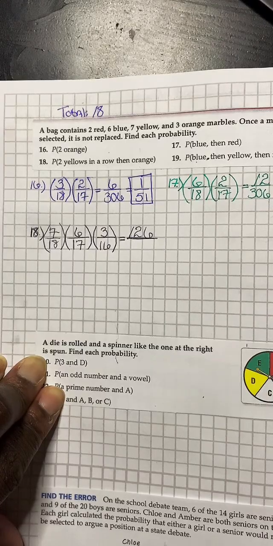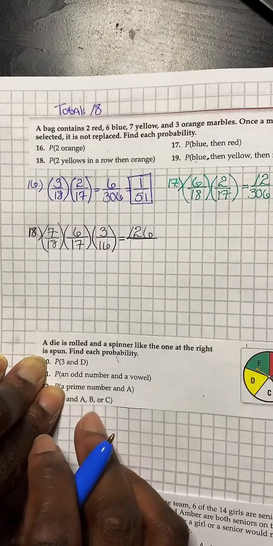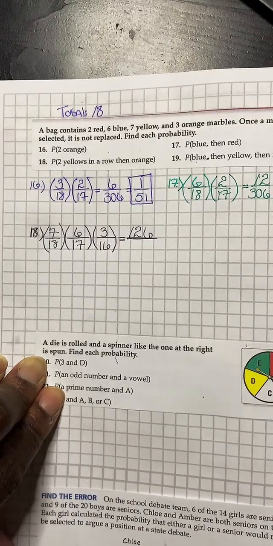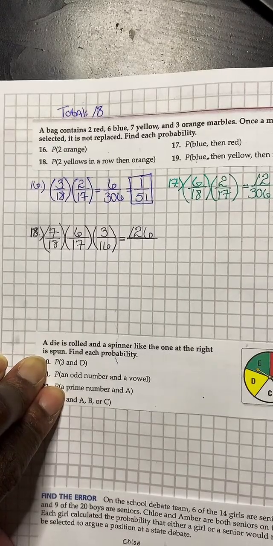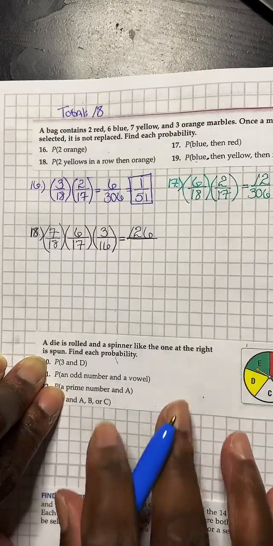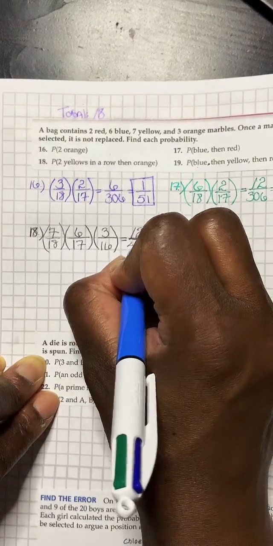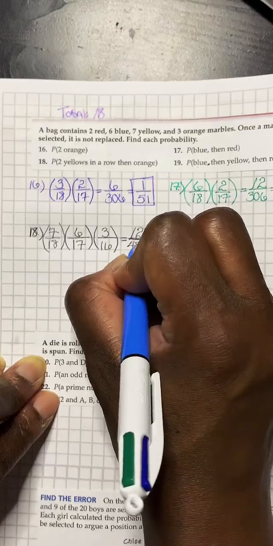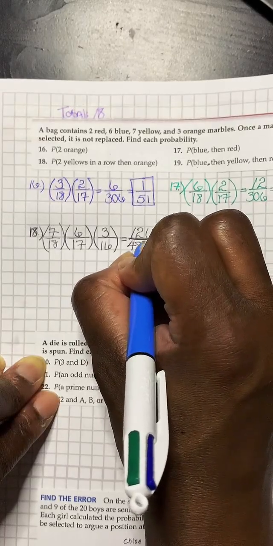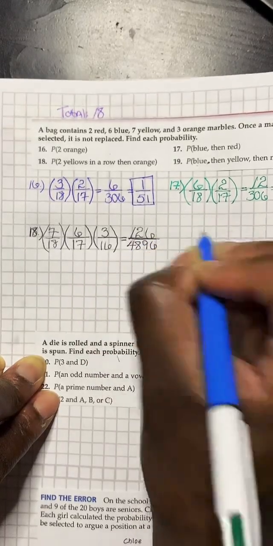Hey, Blessed RN, how are you? Yes, probability. Just kind of getting through it. This is the last part of probability for me, and then I'm going to probably go back to what I did last night.